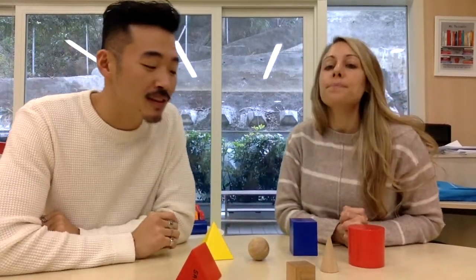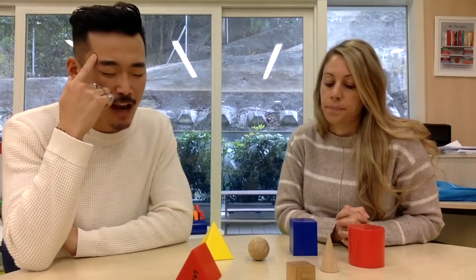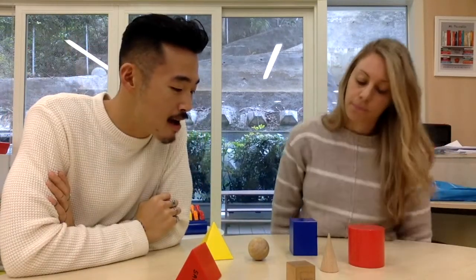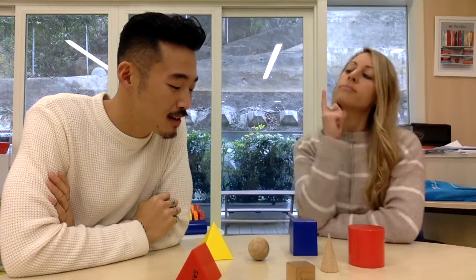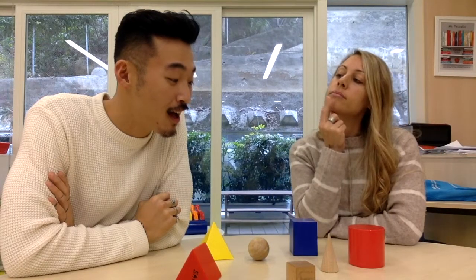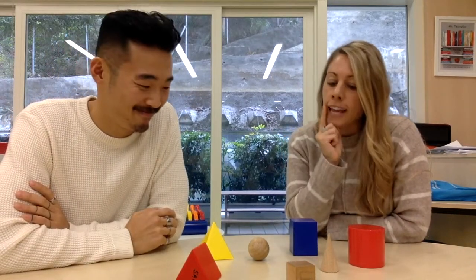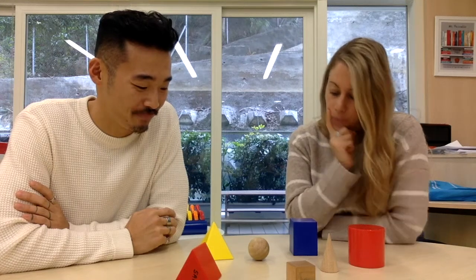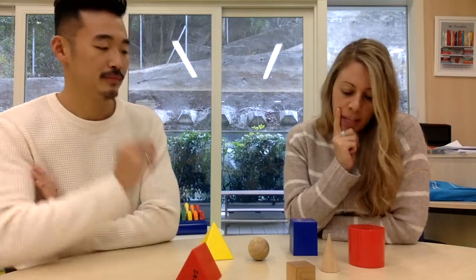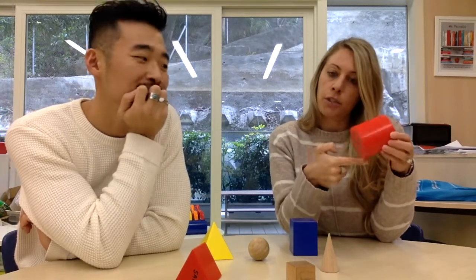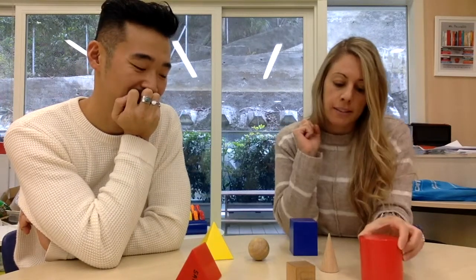So, the shape that I have in my head, let me just put it in there, has a curve in it. His shape has a curve. Interesting. Out of the shapes that I have here in front of me, I know that the cylinder has a curved shape, so it could be the cylinder.